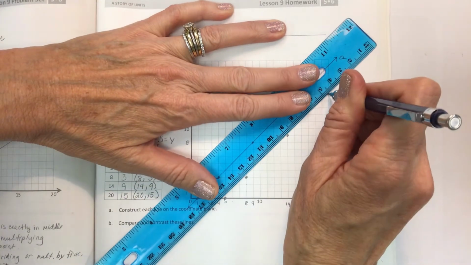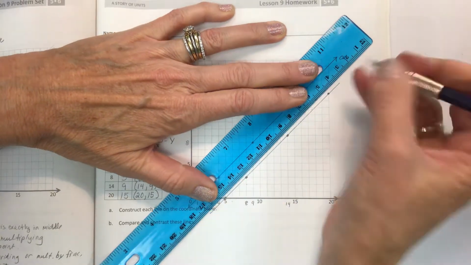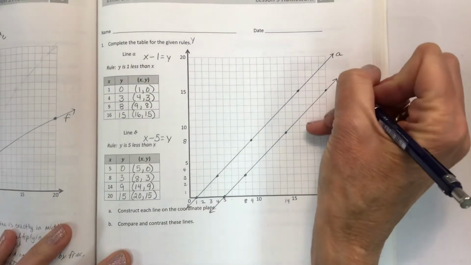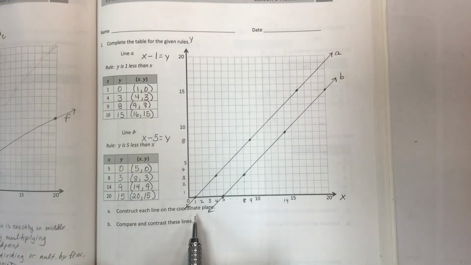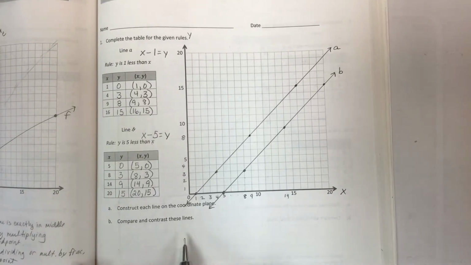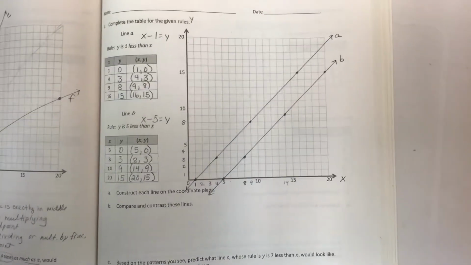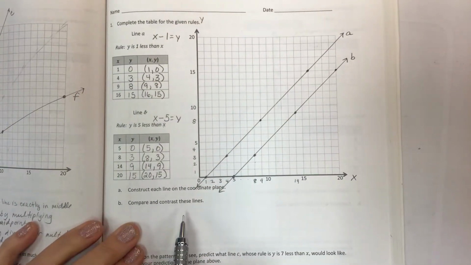Lay down that ruler. Hold it really steady. Hold it firm. Draw your line. Label it B. Okay, we constructed each line on the coordinate plane. We're going to compare and contrast these lines. Let's talk about it. Okay, compare and contrast these lines.